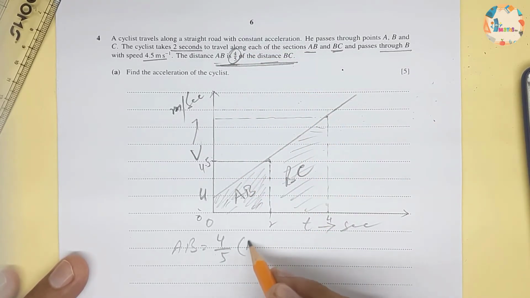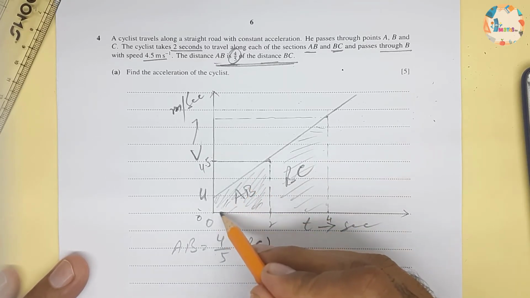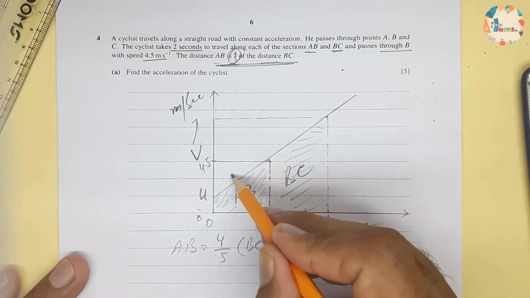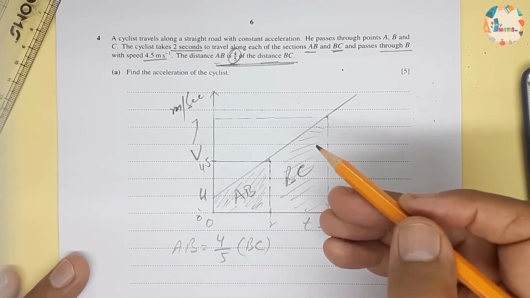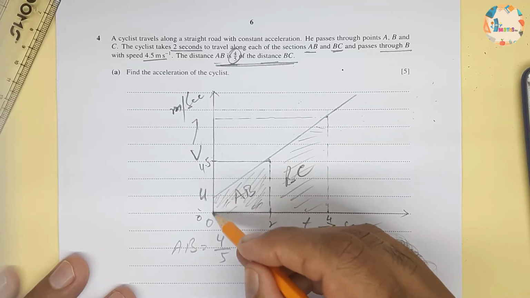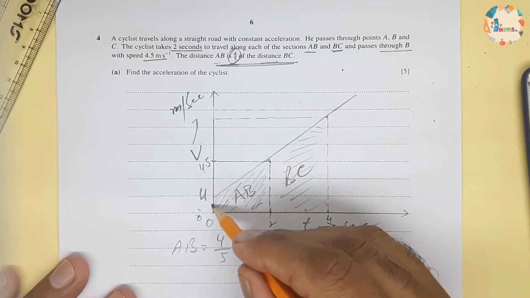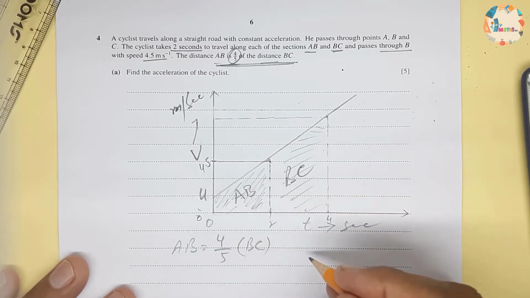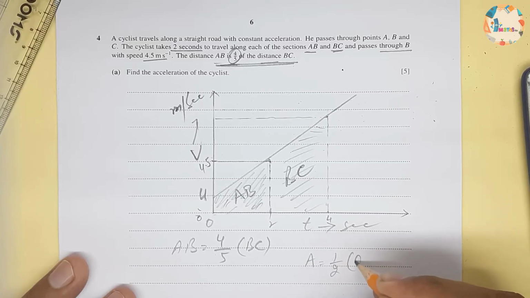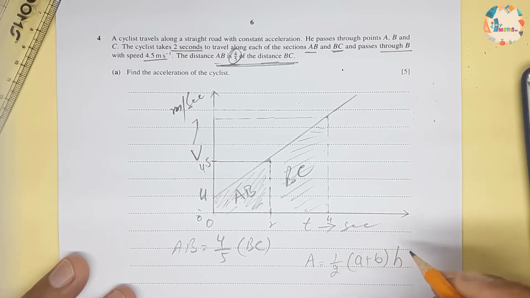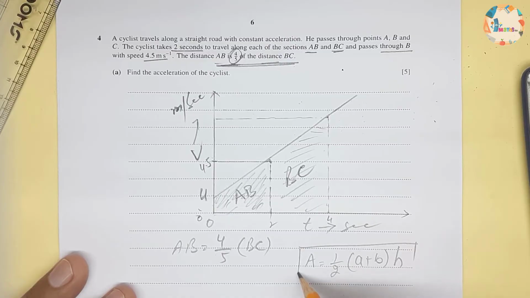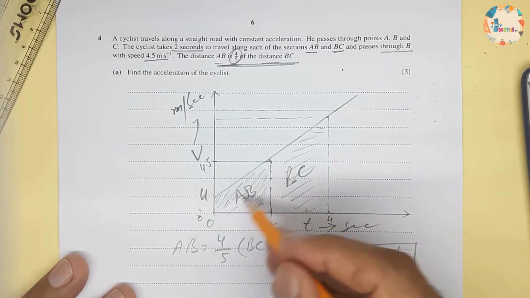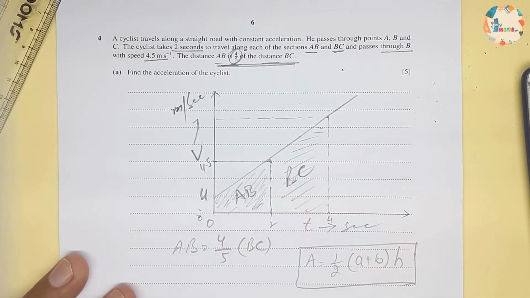of BC, and we can consider this portion as a trapezium. Basically this will be parallel to this one. So A plus B, and the height will be this one, which is 2. So we can apply this formula. Area of a trapezium is equal to 1 by 2 into A plus B into H, and this is basically the formula which we will be applying to find the areas of these two shapes.